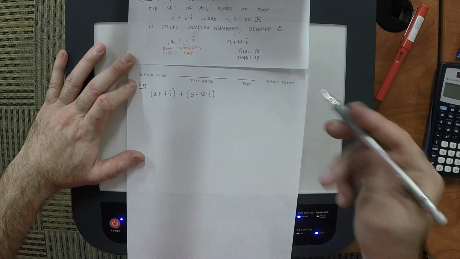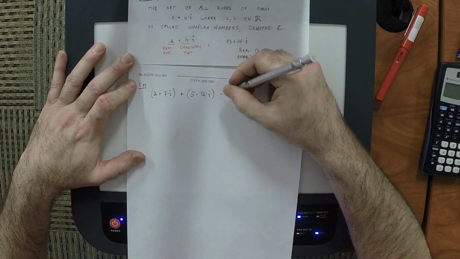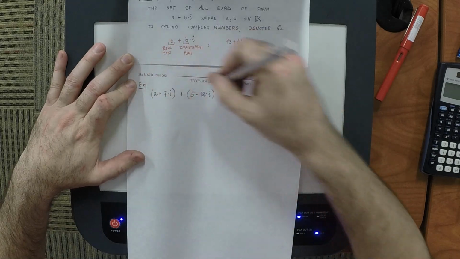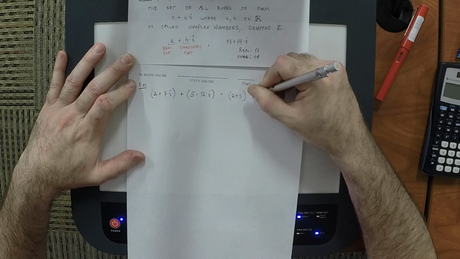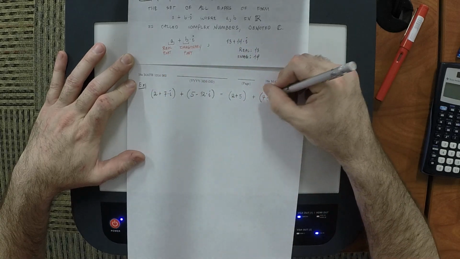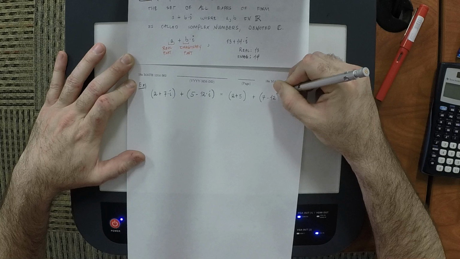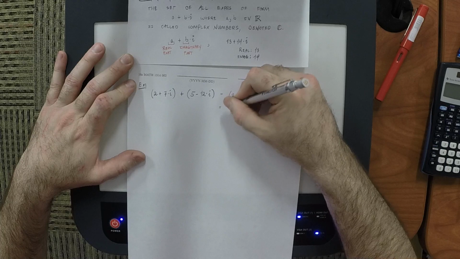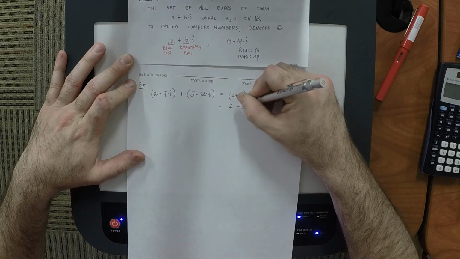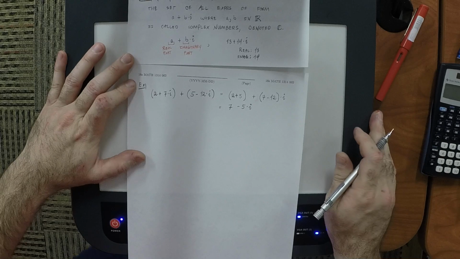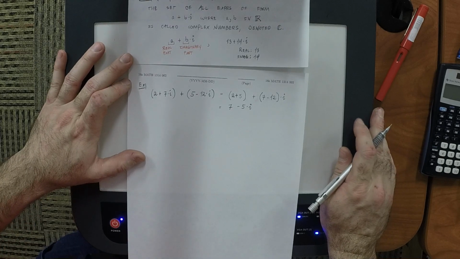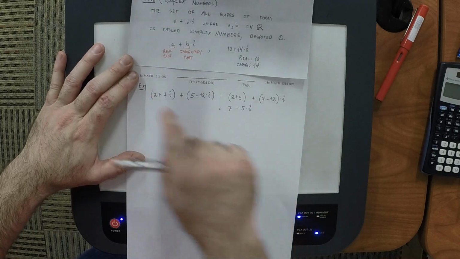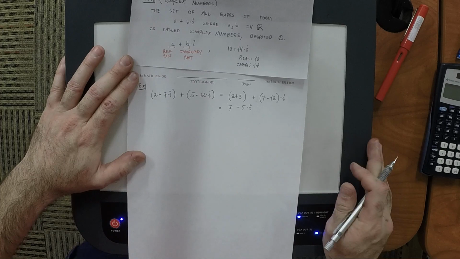So add the real parts, 2 plus 5, and then add the imaginary parts together, and then simplify. So that'd be 7 minus 5i. And if we copied and pasted this and replaced it with x's, it'd be something that you could have done weeks ago.